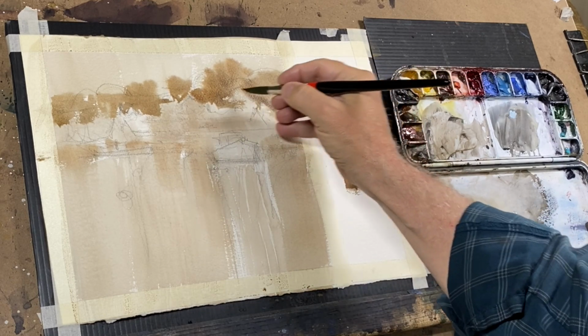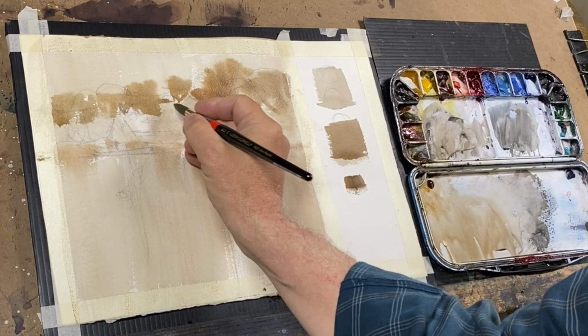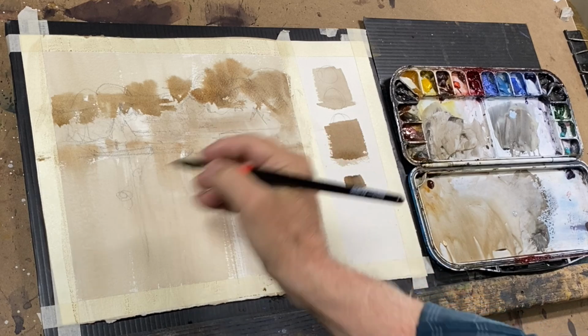And I'm starting to pick them up in the painting itself and moving away a little bit from the image.